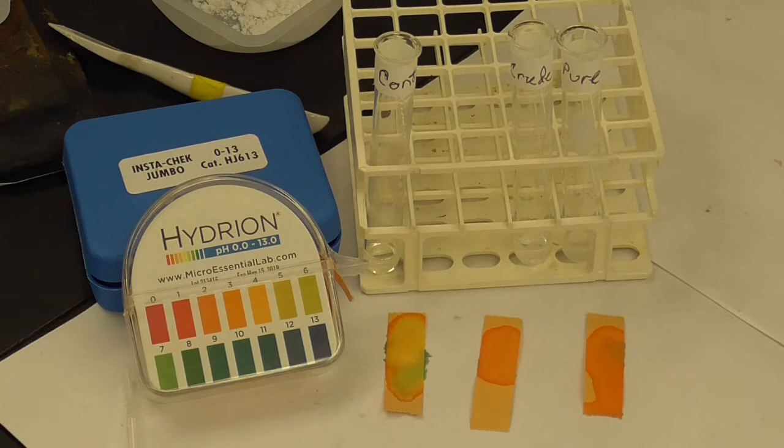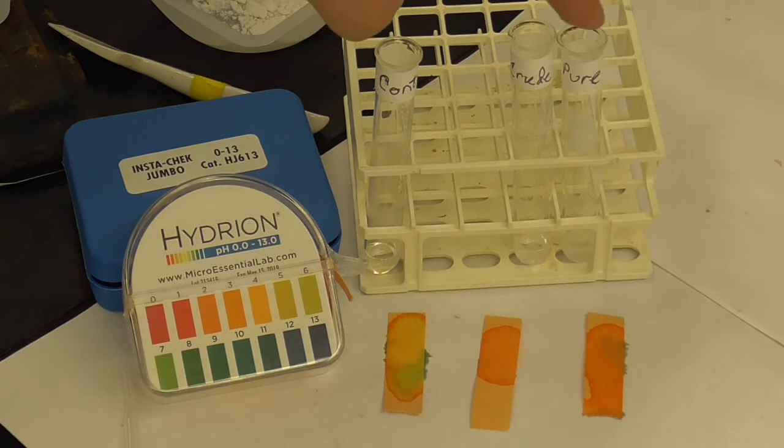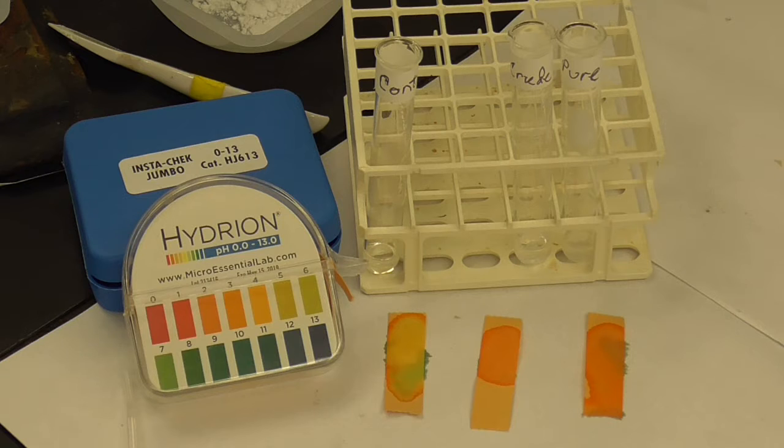Okay, so hopefully you should be able to read the pH for the control, which is just deionized water, the crude aspirin sample, and your pure aspirin sample. Okay, so that's the pH test. The next thing we're going to do is use these for the phenol test. What we're testing here is if there is still an OH group attached to the ring that's in the structure of these compounds.